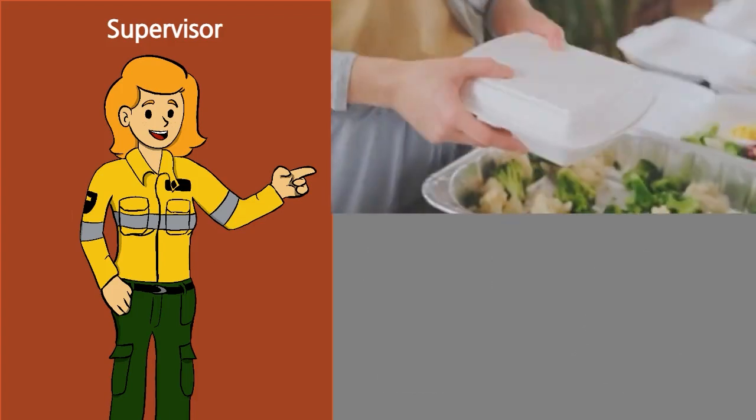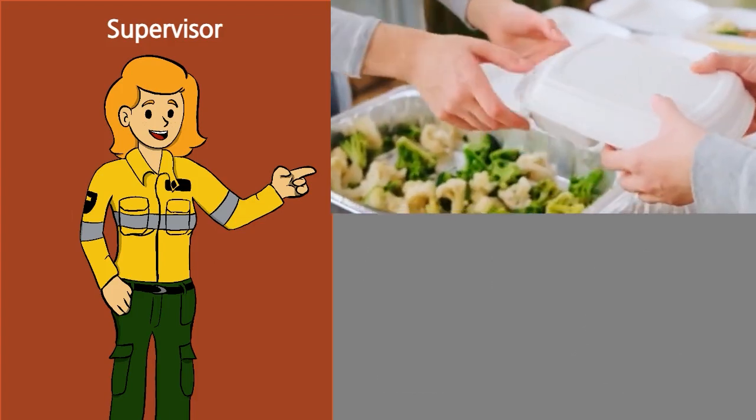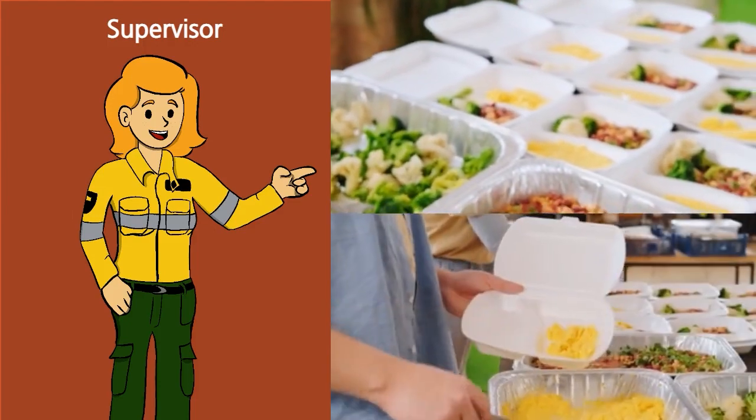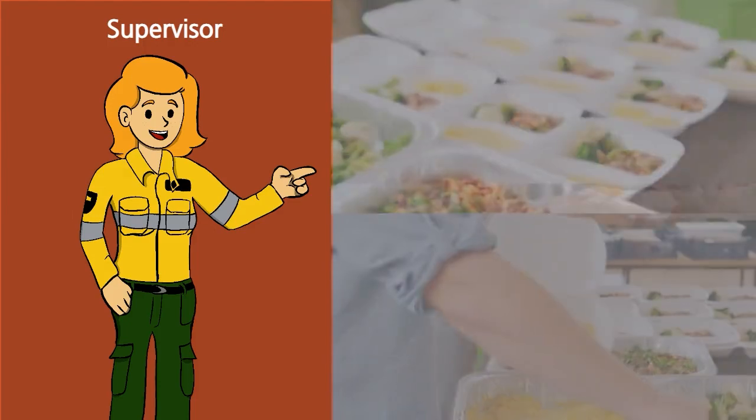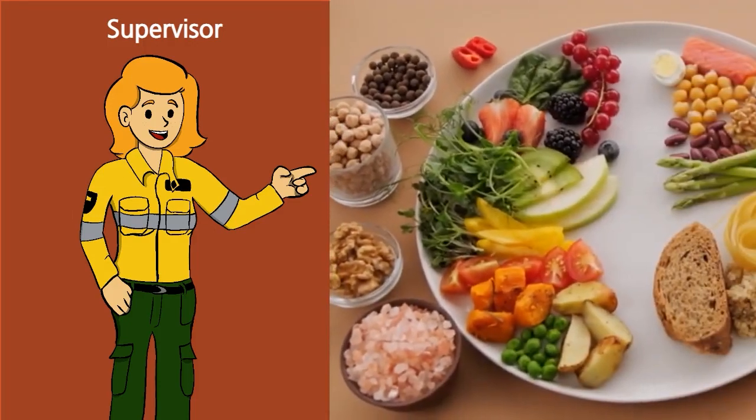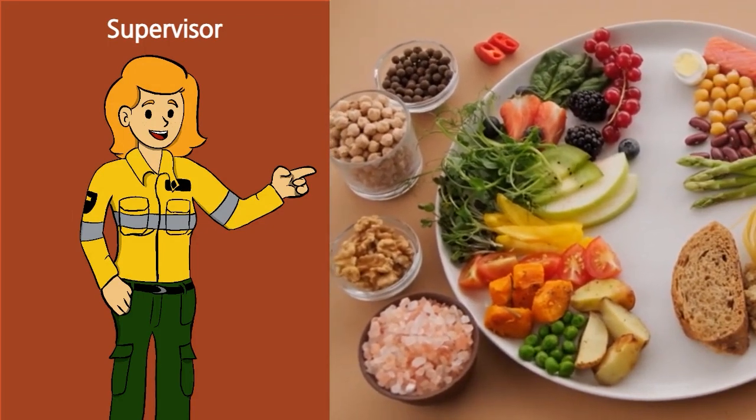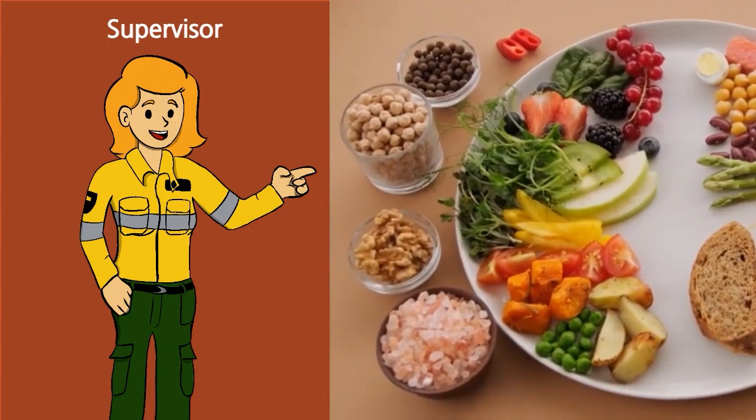In some cases, you'll be handed a pre-made plate, while in others, you'll be loading your own plate buffet style. We recommend that you choose your food and portion size wisely and do your best to balance your diet. This is for your own health and comfort, so don't be shy.